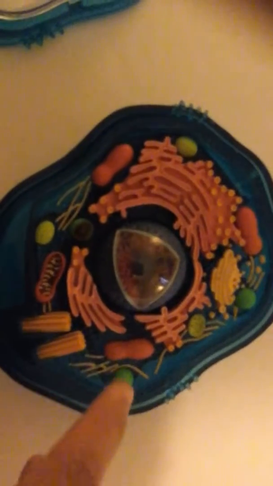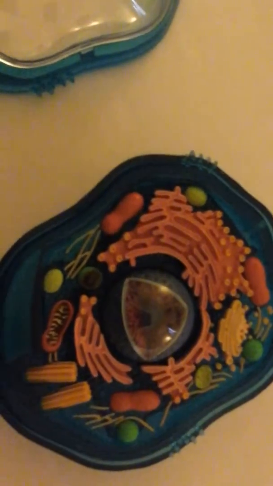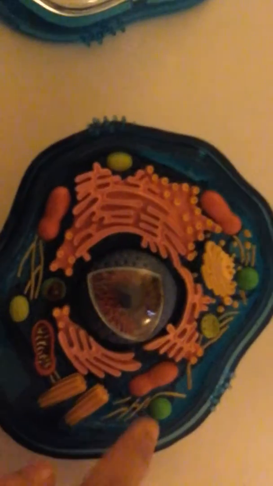The mitochondria, being the red kidney-shaped organelles, are also known as the powerhouse of the cell, converting oxygen and nutrients into energy. The overall outside of the cell is known as the cell or plasma membrane, which regulates the passage of molecules in and out of the cell. These little green organelles are known as lysosomes, which are responsible for breaking down any cellular waste products.